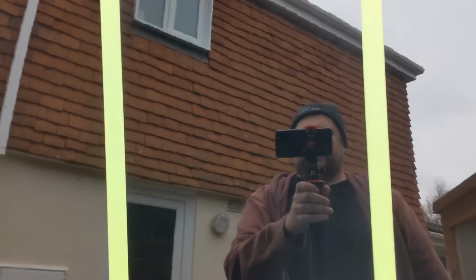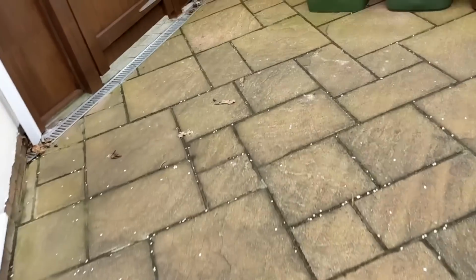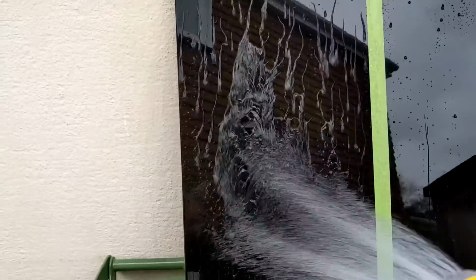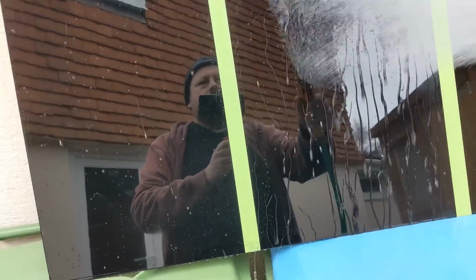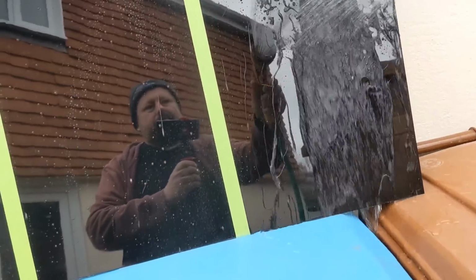Right. There we go. Here we get the hose pipe. Okay. Let's have a look at the water. That's very repellent. That's the least repellent, that one there, isn't it?